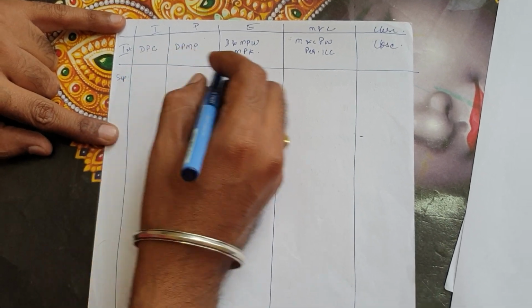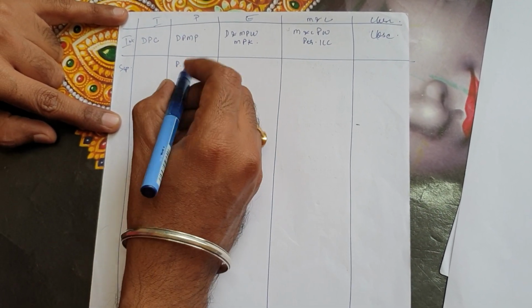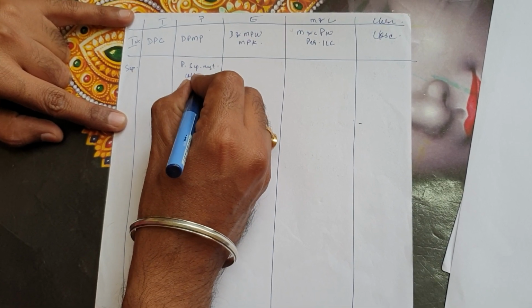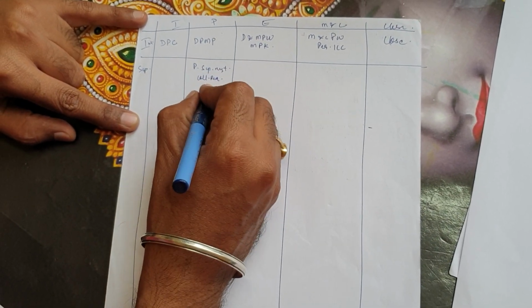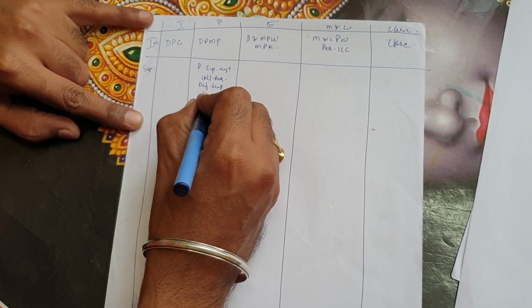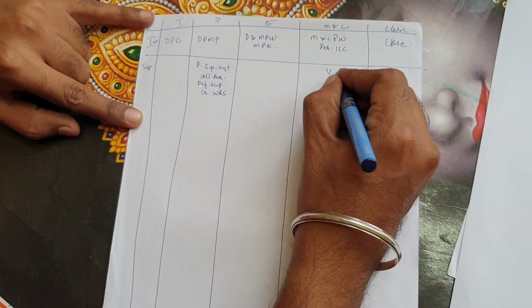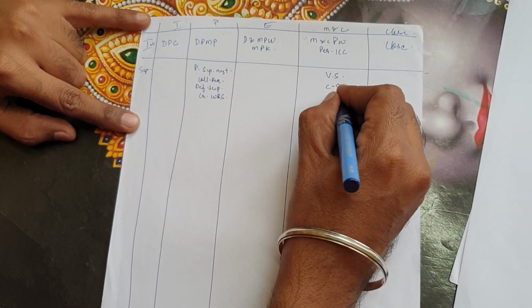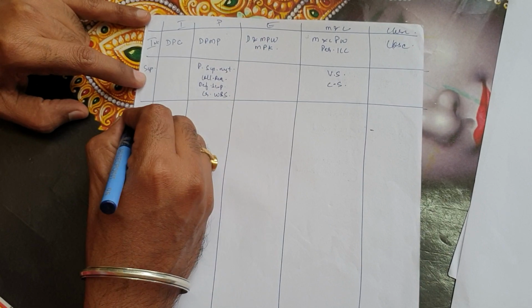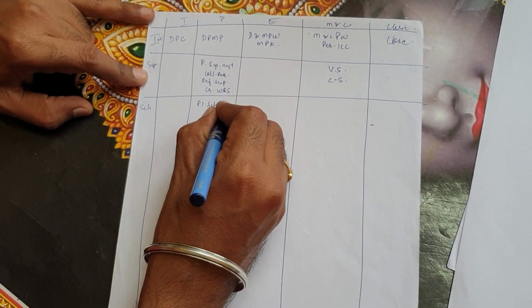There is nothing in initiating. Plan scope management, then you collect requirements, then you define scope, then you create your WBS, then you move to monitor and control, that's validate scope, and then you control scope. Then you move to schedule. The first is plan schedule management.